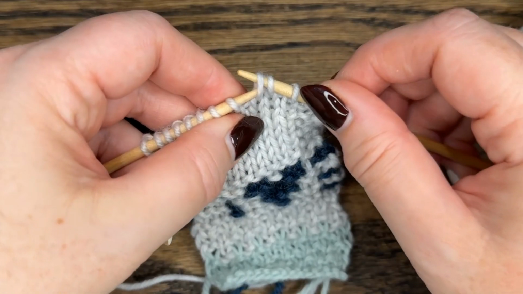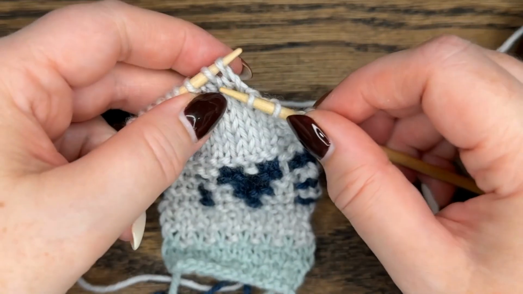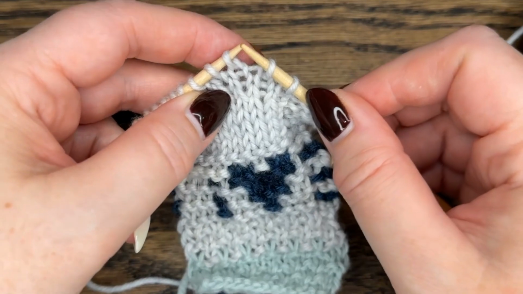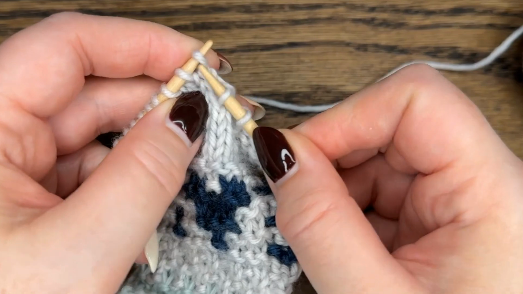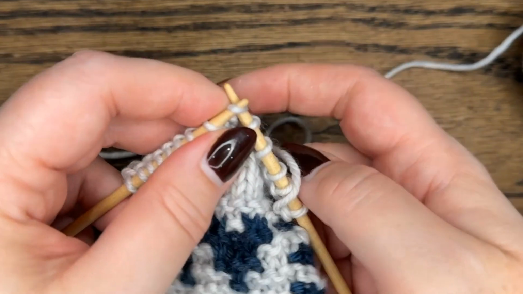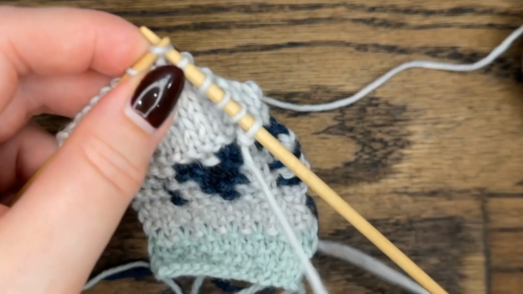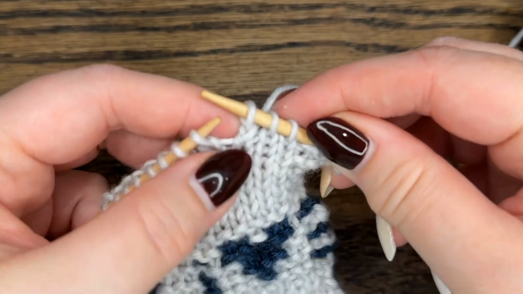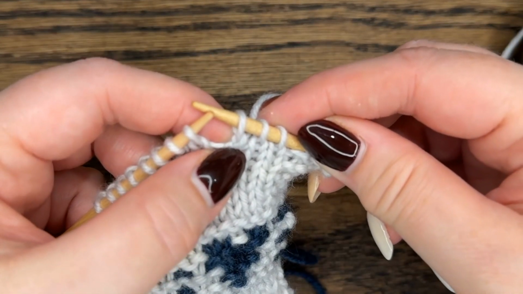If we have it the opposite way, so that the left leg is in front, when we knit into that stitch, it twists the stitch, and not only does it feel really awkward, I can feel how tight that is, but that's where we end up with our crossed legs.